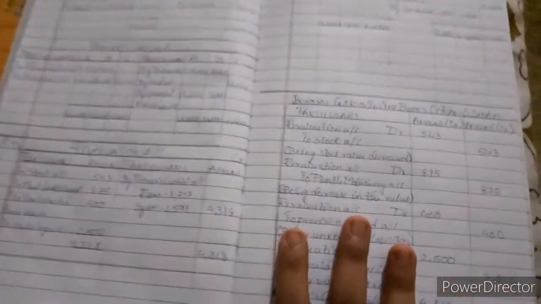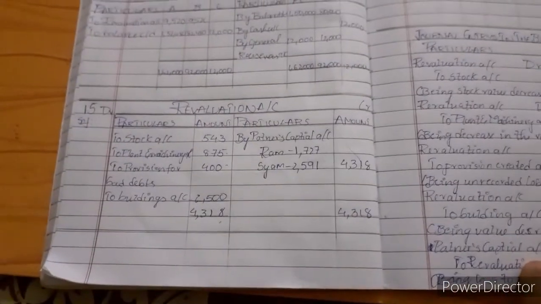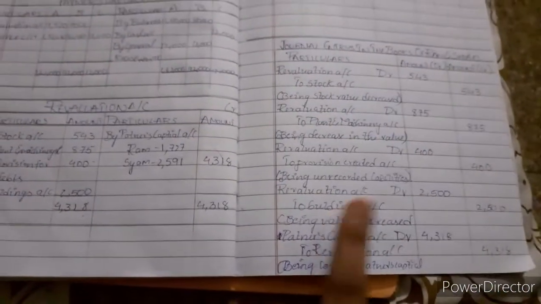Actually, first we have to write the journal entries. For your understanding, I wrote it here. Please write your journal entries first in the sum.